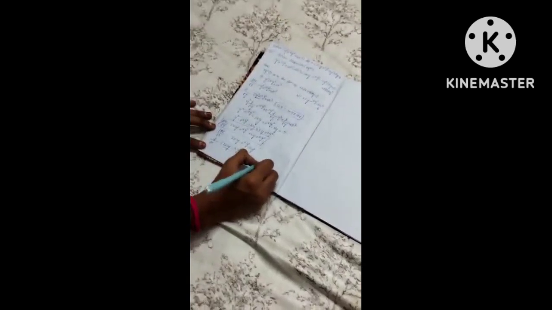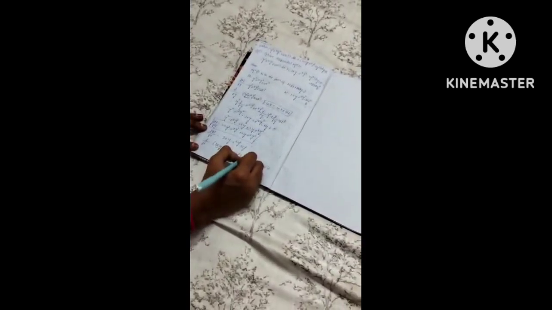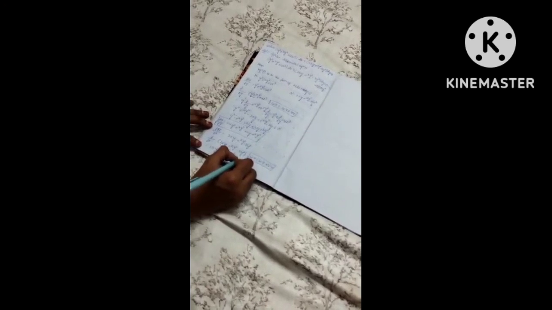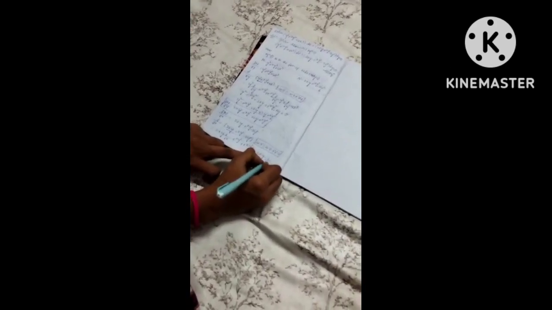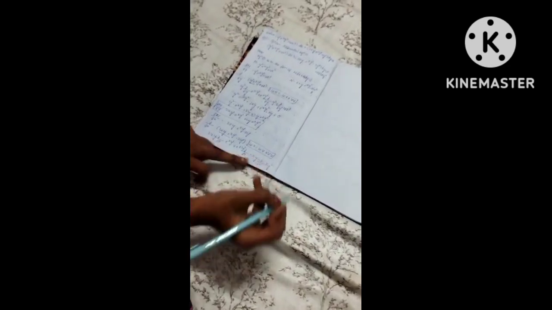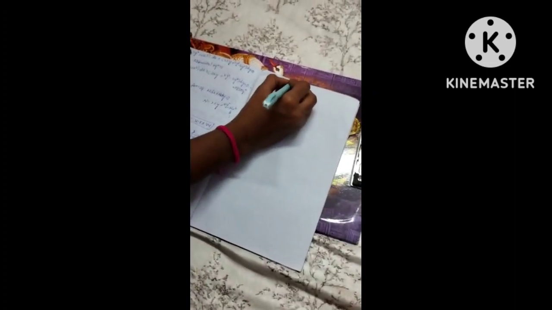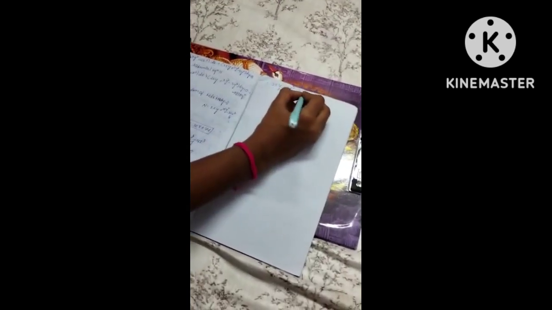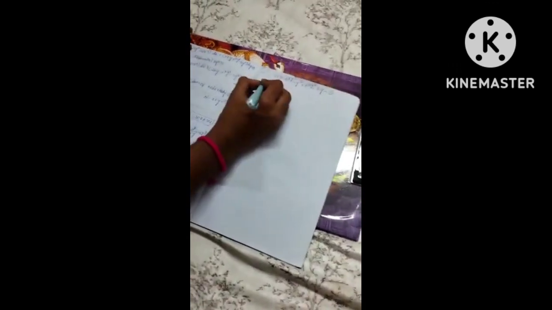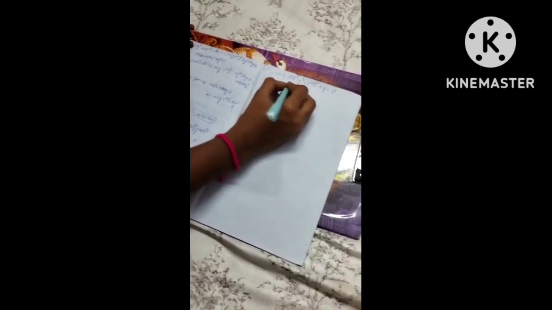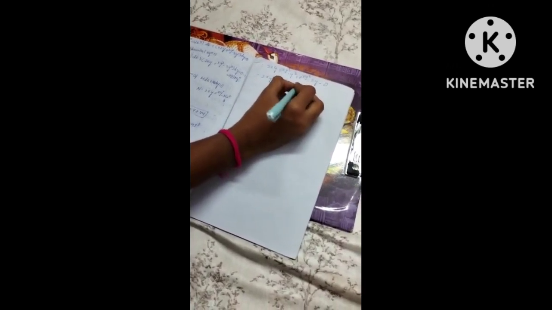This is in the form of u into v, so apply the formula here. 2xy dou by dou x of e power of xy square, plus e power of xy square dou by dou x of 2xy, minus dou by dou x of 3y square. That gives 2xy into e power of xy square into y square plus e power of xy square into 2y; the constant becomes 0. So 2xy cube e power of xy square plus 2y e power of xy square.